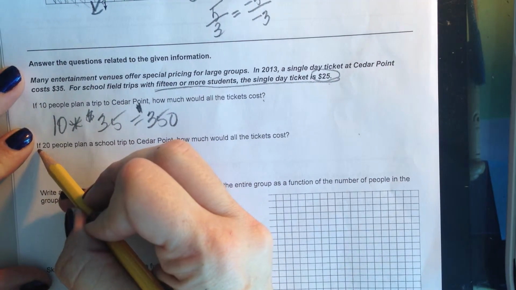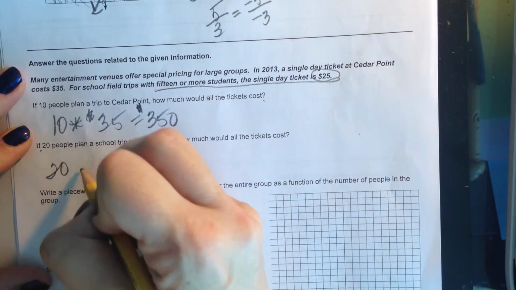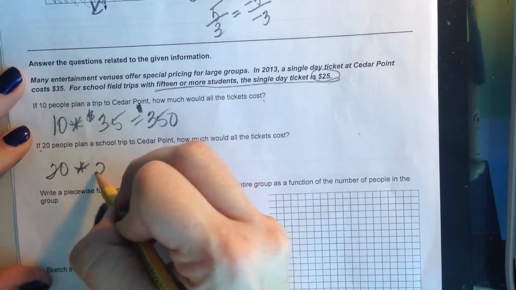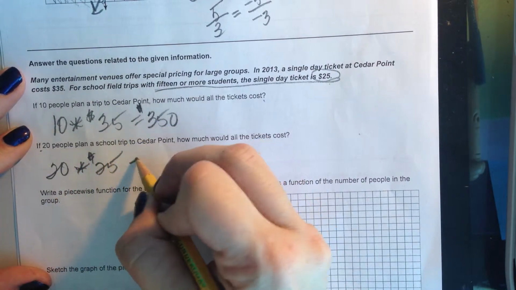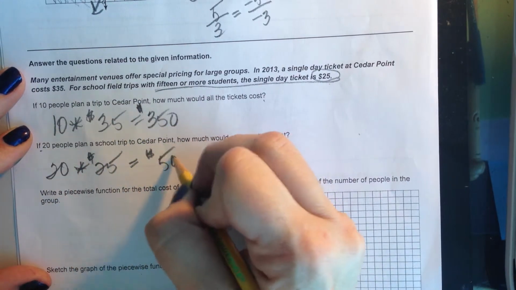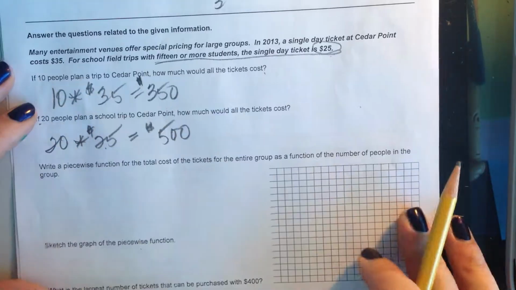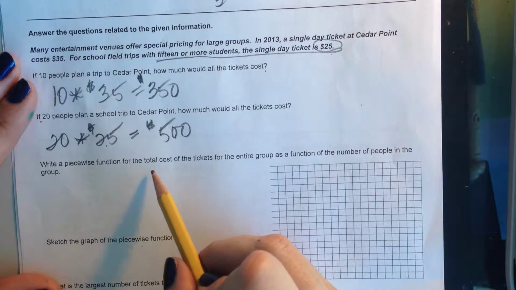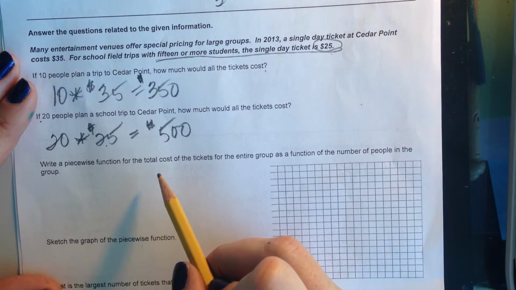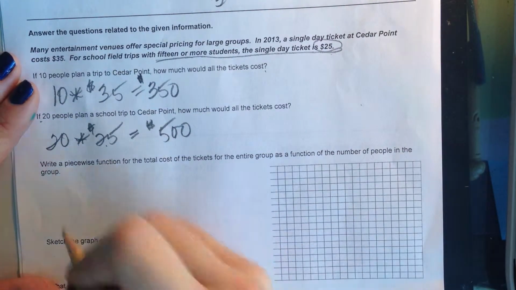If 20 people attend, I do get the discounted price. So 20 times 25 is actually equal to $500. I did that in my head. 10 times 25 is $250, so I doubled it. Write a piecewise function for the total cost of the tickets for the entire group as a function of the number of people in the group.